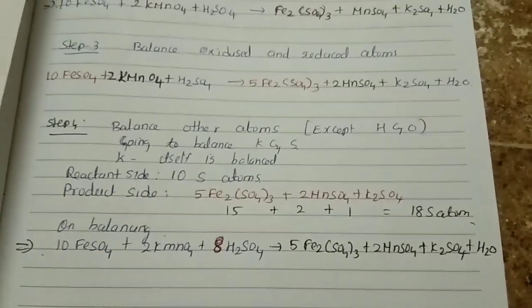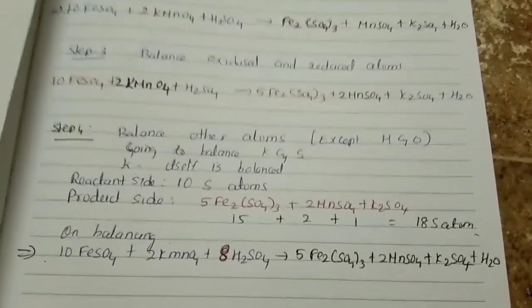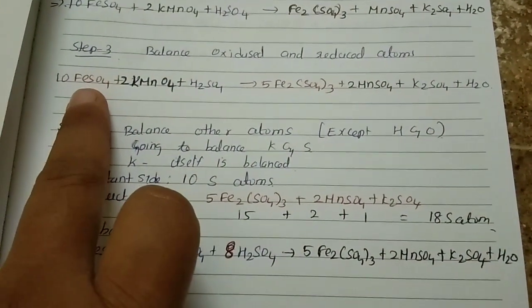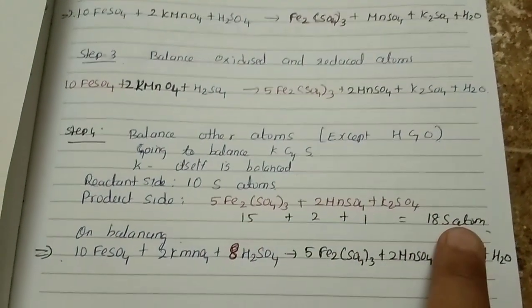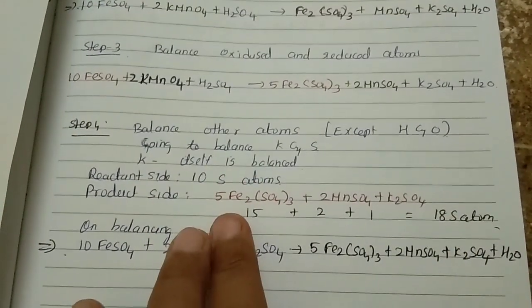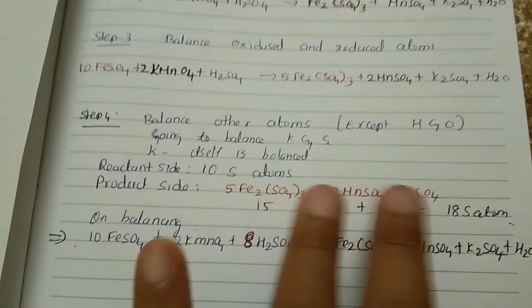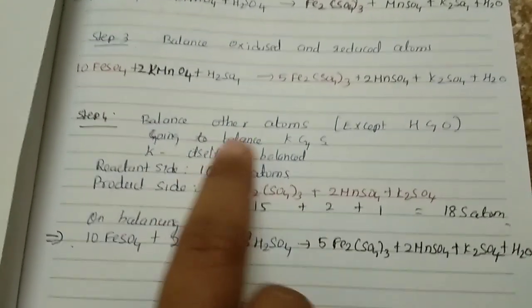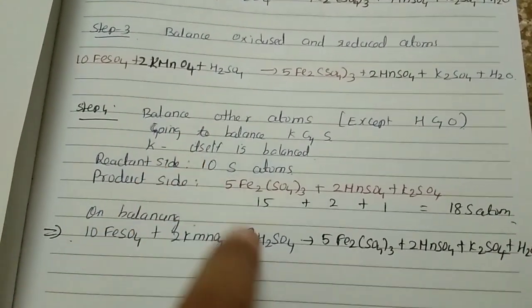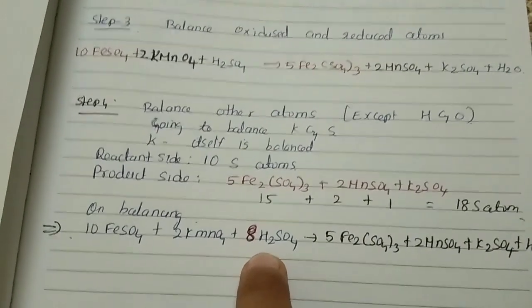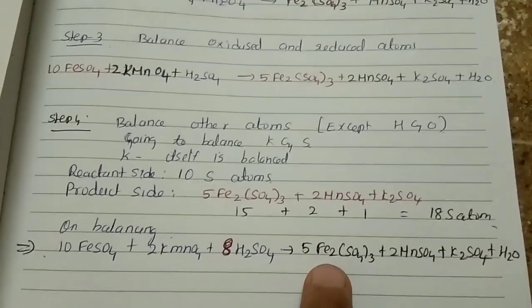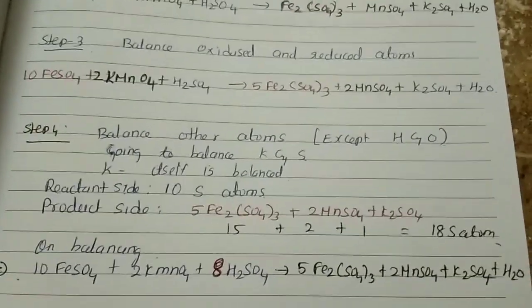Okay. Step 4, balance other atoms, except hydrogen and oxygen. Potassium itself is balanced. Reactant side you are having 10 sulfur atoms, but in the product side you are having 18 sulfur atoms. So the reactant side has fewer sulfur atoms. To balance this you have to add 8 sulfur atoms in the reactant side. So you have to put 8 in front of the H2SO4. Now the number of sulfur atoms is balanced: 10 plus 8, 18 sulfur atoms, 15 plus 2 plus 1, 18 sulfur atoms.